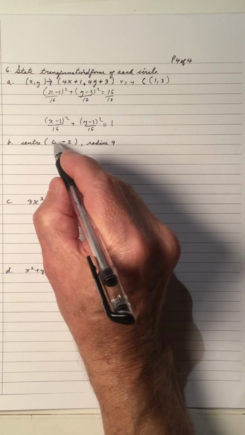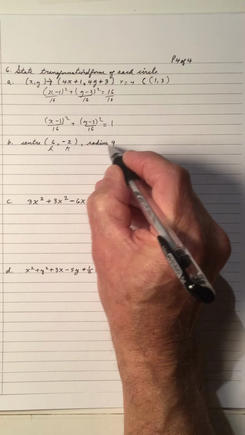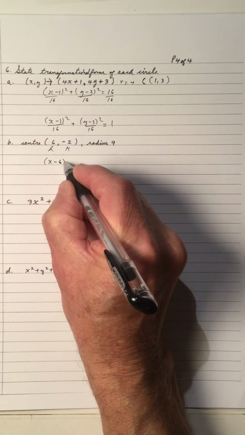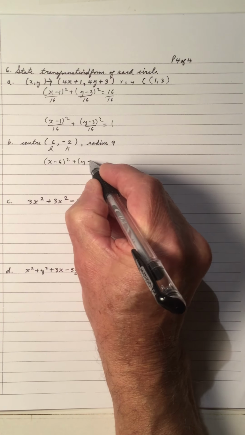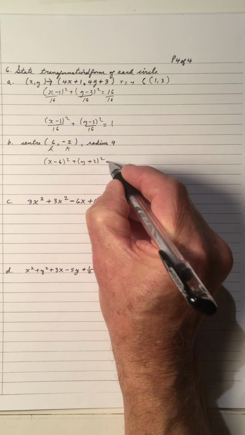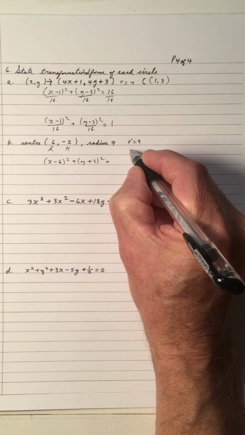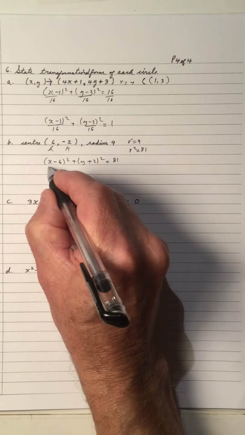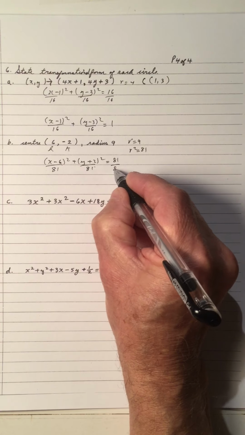And we have a center, which is the h and the k, and we have a radius of 9. So the equation is x minus 6. Opposite of minus is a plus, we square it. The radius is 9, so 9's r squared is 81. So we divide by 81, we'll have the transformational form.